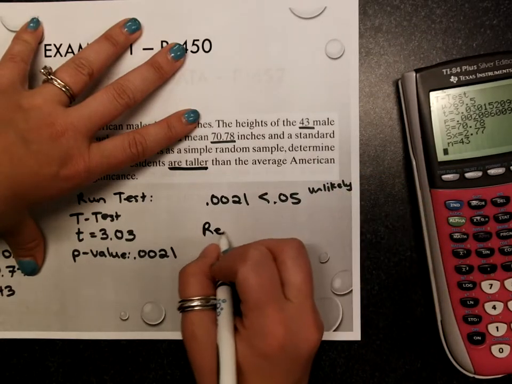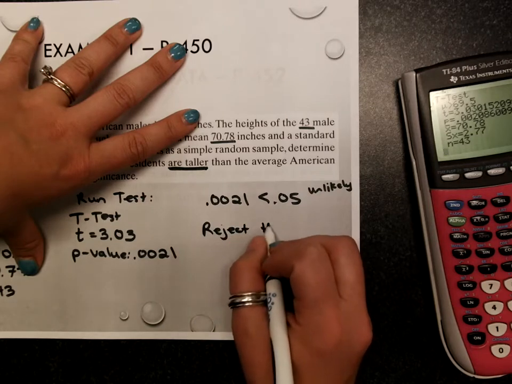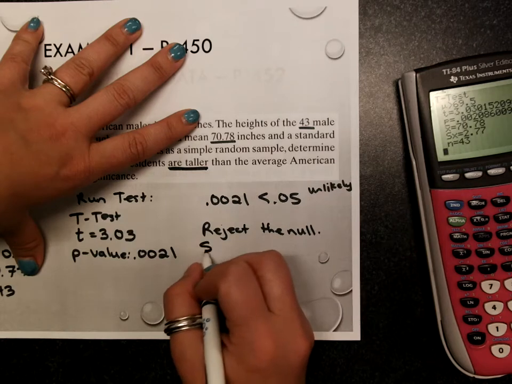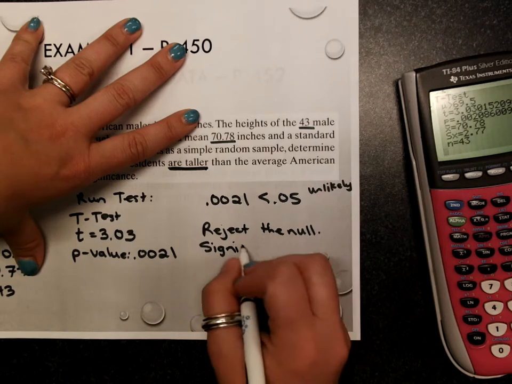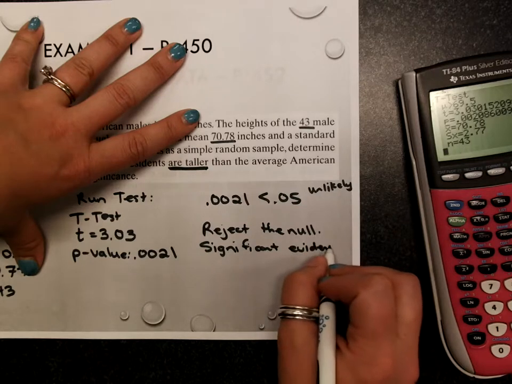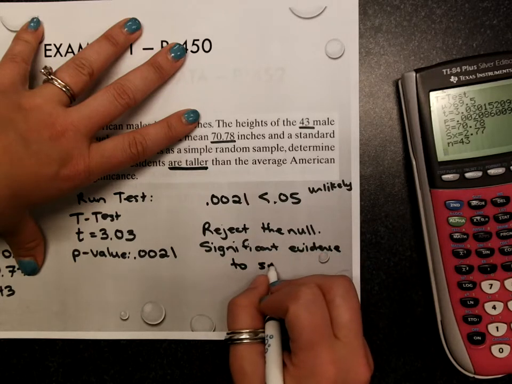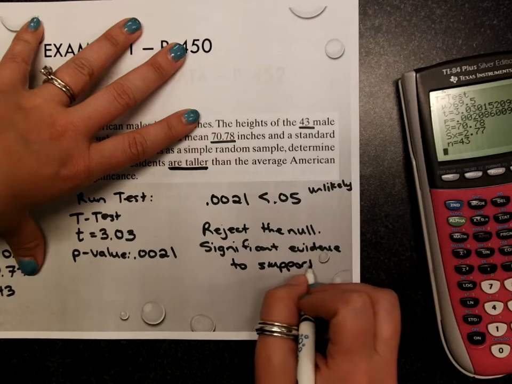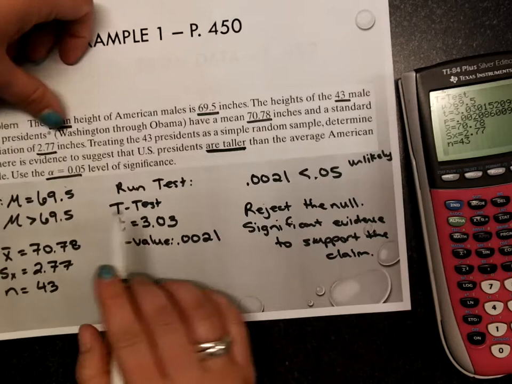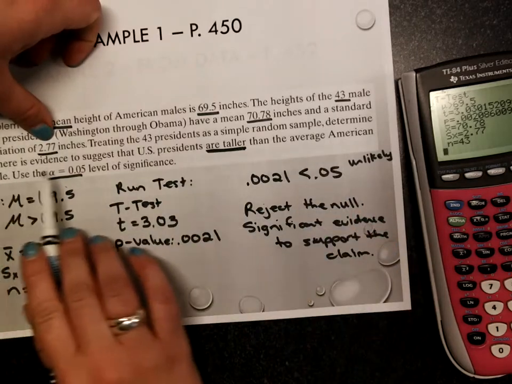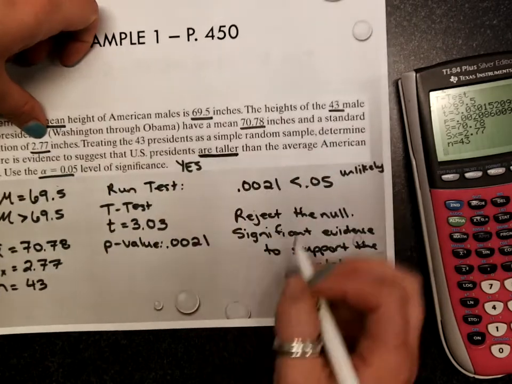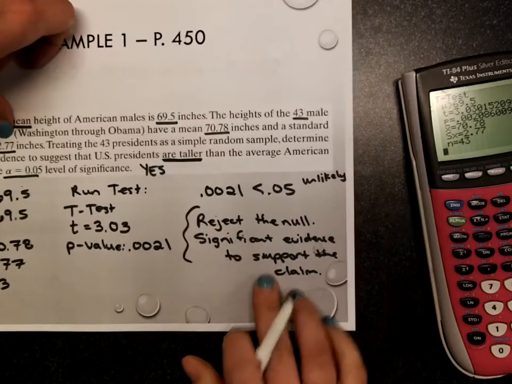If it's unlikely, we reject the null hypothesis, which means that we do have sufficient or significant evidence to support the claim. So the question, determine if there's evidence to suggest that the presidents are taller. The answer would be yes. We found significant results and we rejected the null.